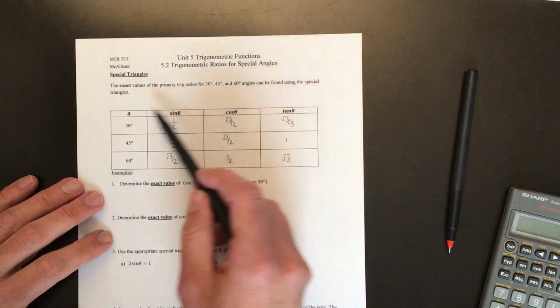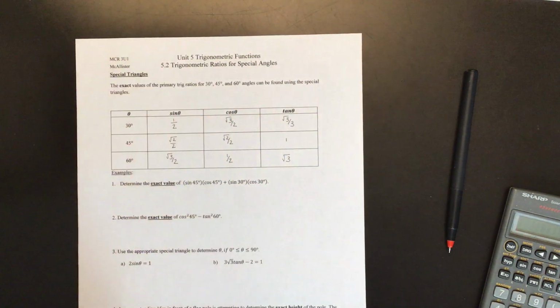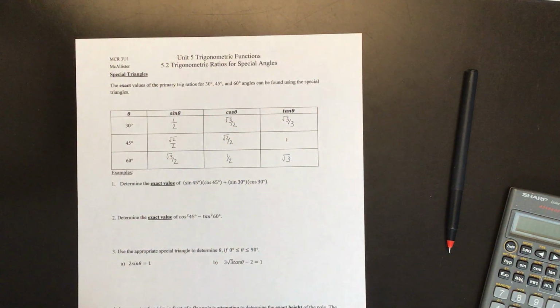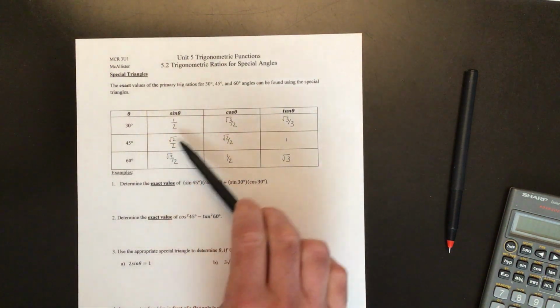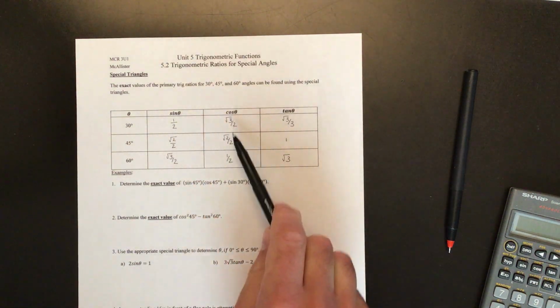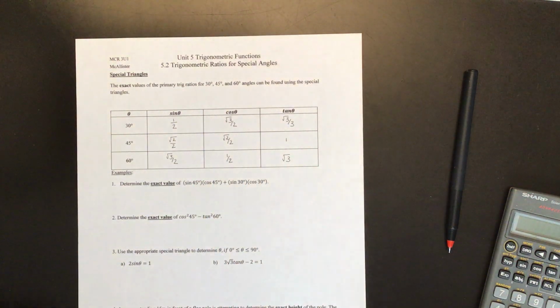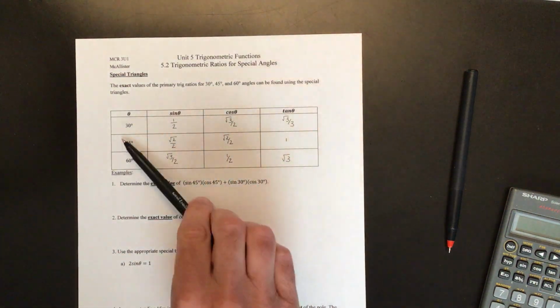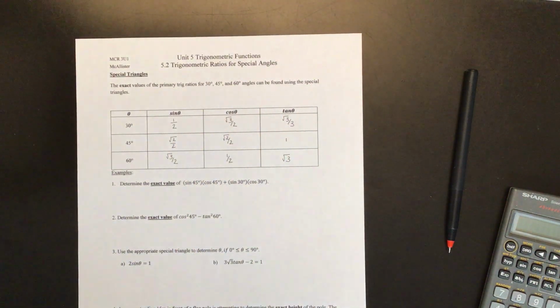So these are the values that you need to know. Now, if we were in class, you would need to have that table memorized because these are extremely important values moving forward when it comes to dealing with special angles. So I would say you need to know for a test or for a quiz that the cos of 30 degrees is root 3 over 2, or the tan of 30 is root 3 over 3.